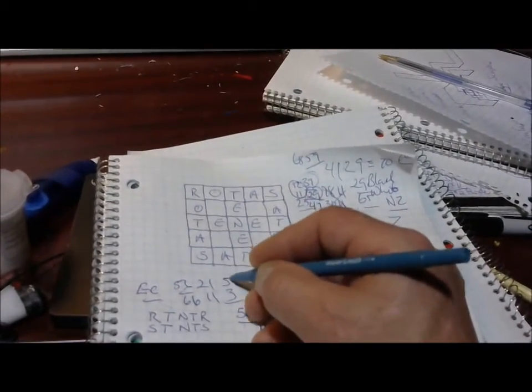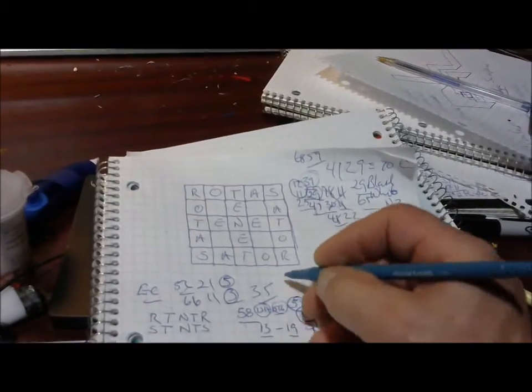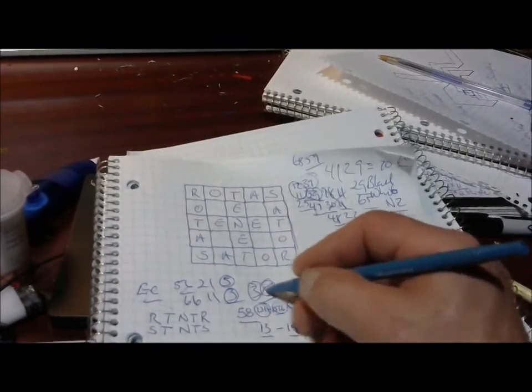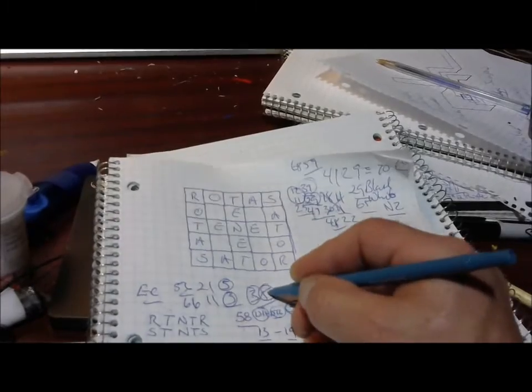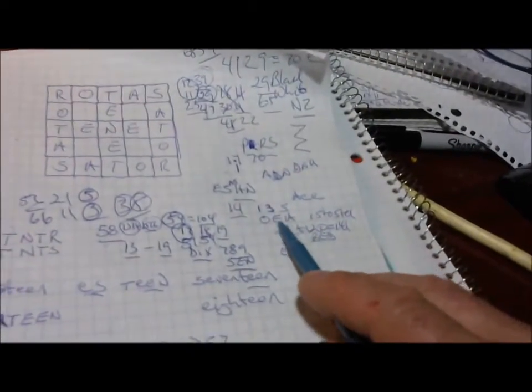2 times 1, 2 plus 1 equals 3 and 5. Earth and Jupiter. That's the way this setup goes. And there's an ace in here, and there's an ace in here. The same setup is here.